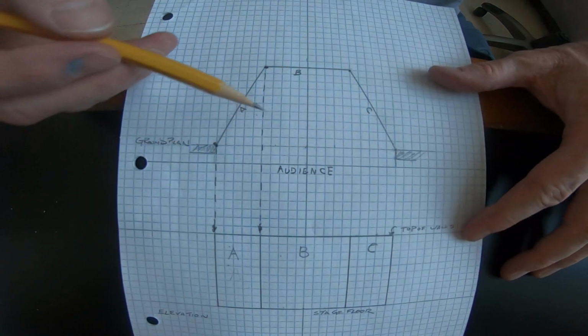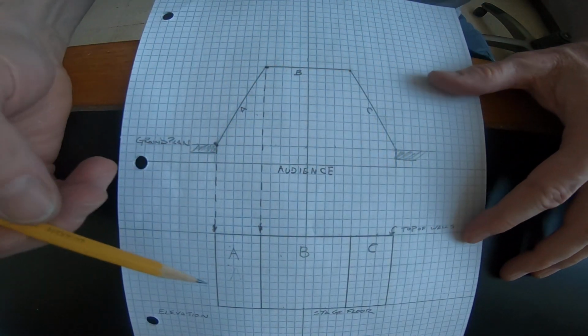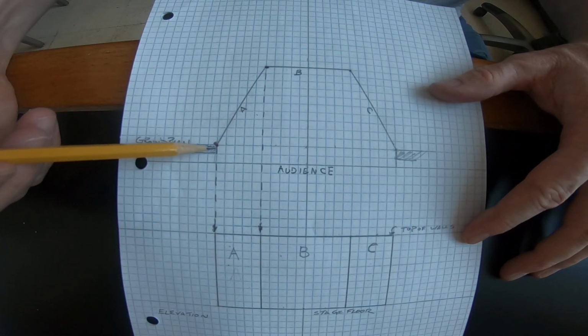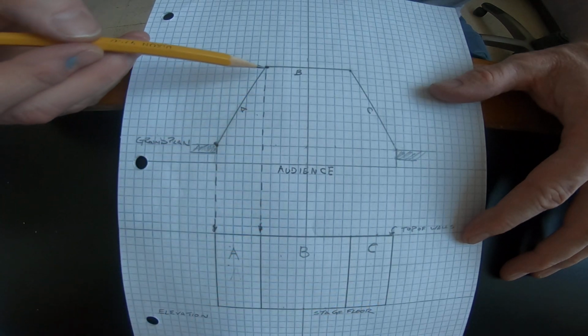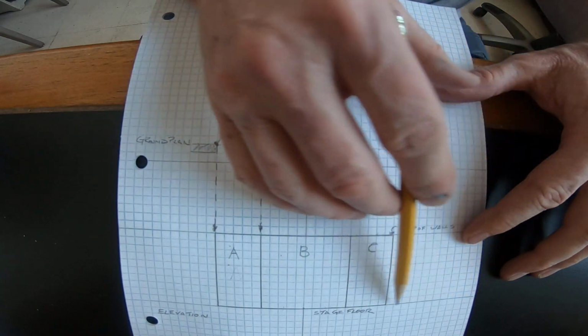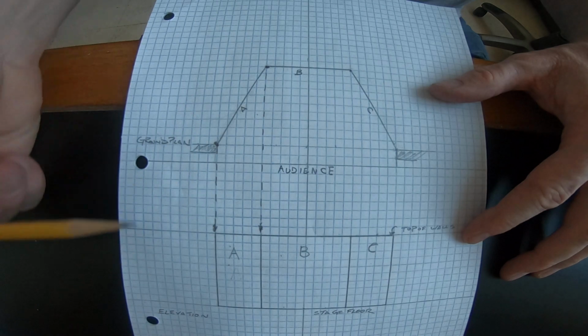So how I would draw these 3 walls in an elevation is to transfer these corners down. So I first have to decide where my stage floor is. That's just something you'll decide for yourself. You want to make sure you leave room to draw the wall.